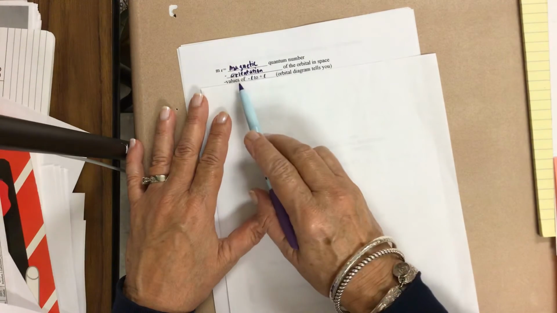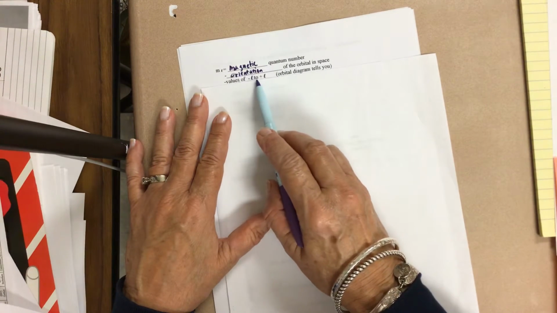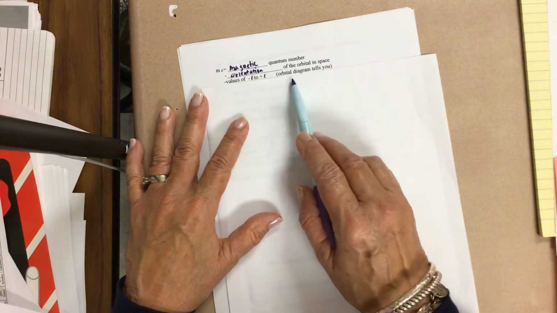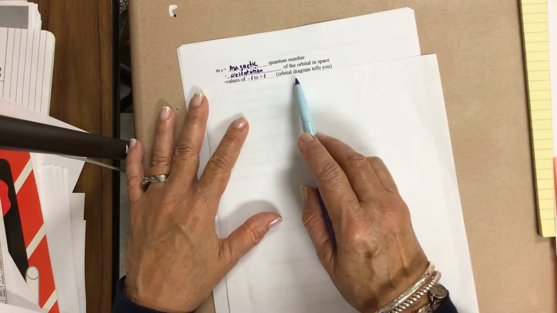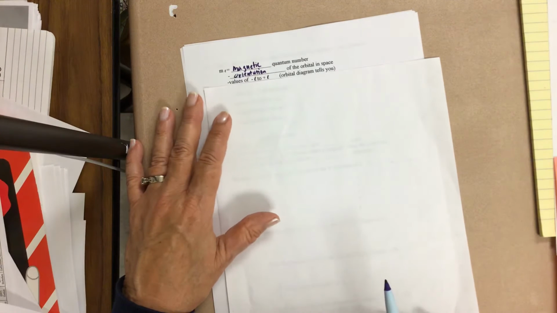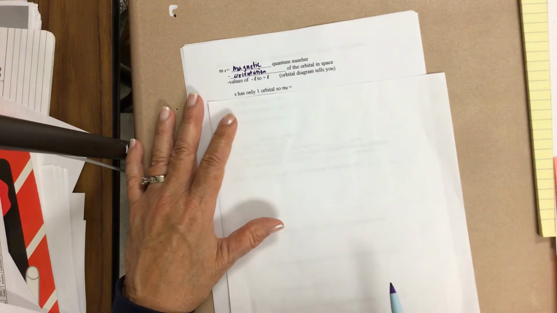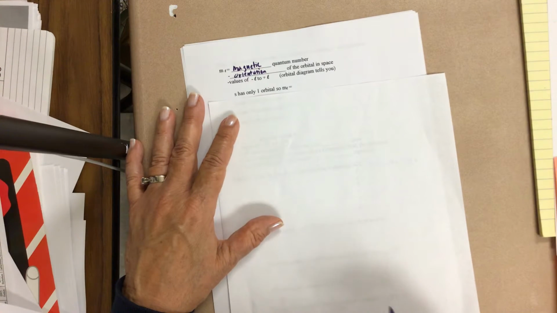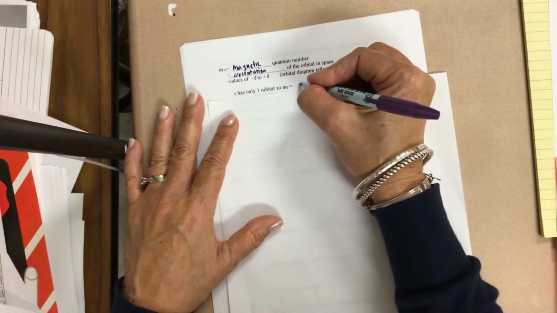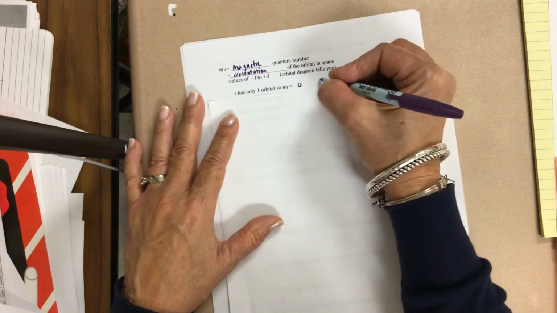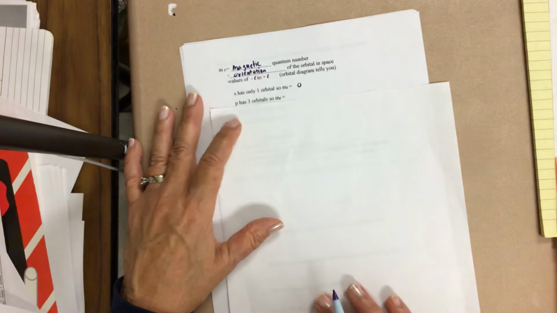It can have values anywhere from a negative L value to a positive L value. And so this is where it's helpful to draw out your orbital diagram. And we'll do that in a second when we talk about some of these. Okay, so the S has only one orbital, so its M sub L is 0. So it only has one orbital, and it's a 0.